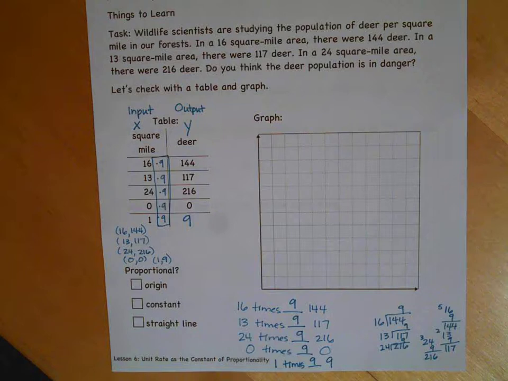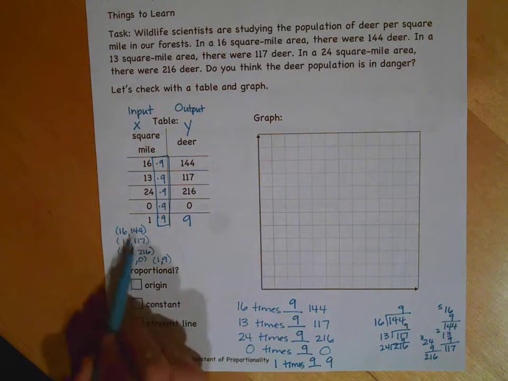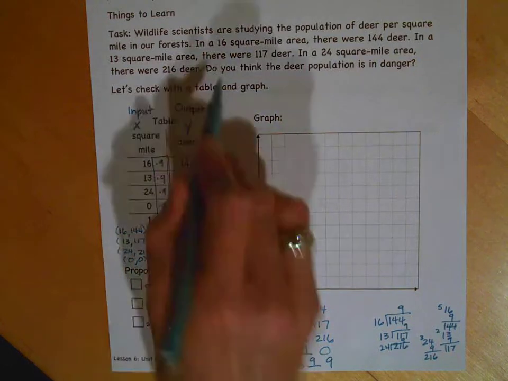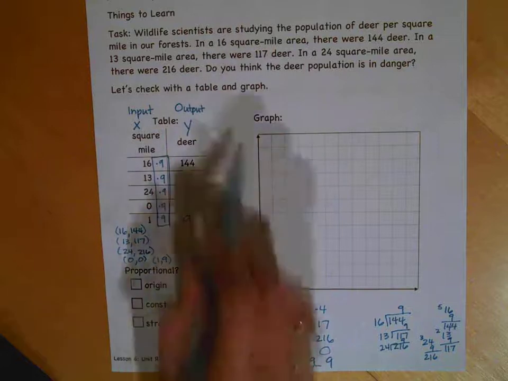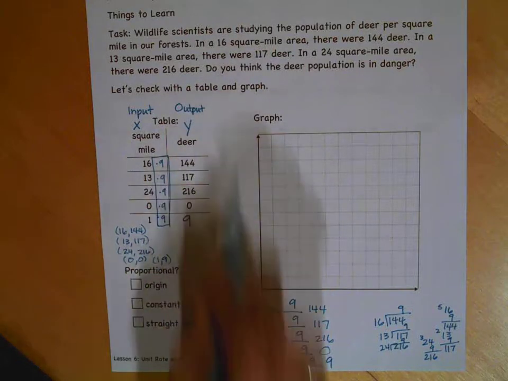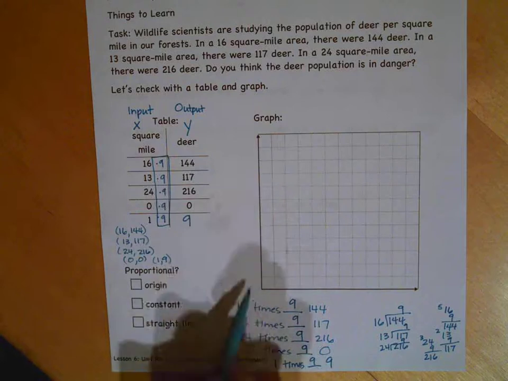Wow, that's a huge graph. Okay, now you guys are saying, why does she keep saying that? Well, I say it is because we have to show 144 up here. We have to show 117 up here. We have to show 216 up here.